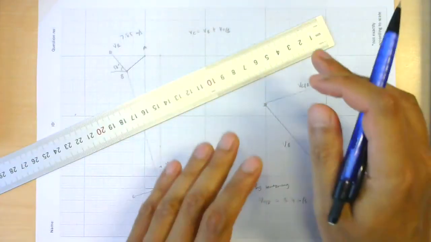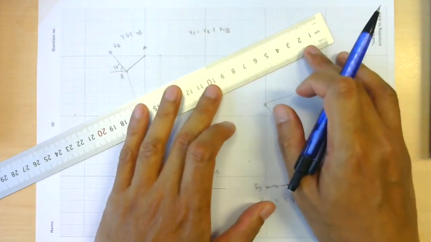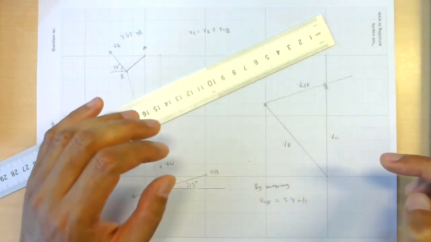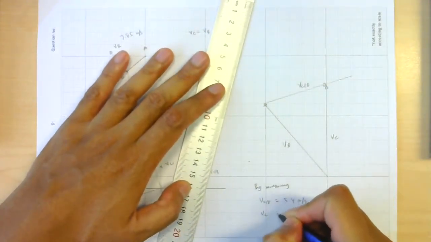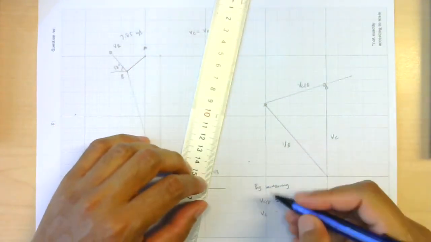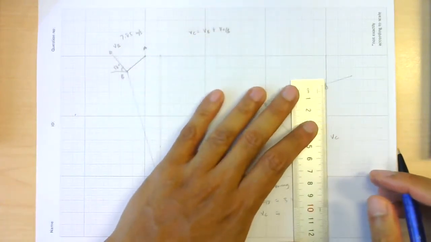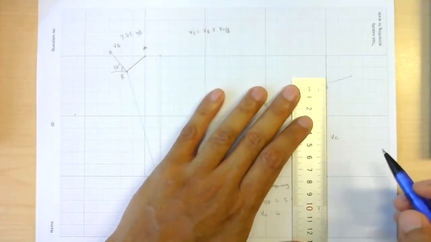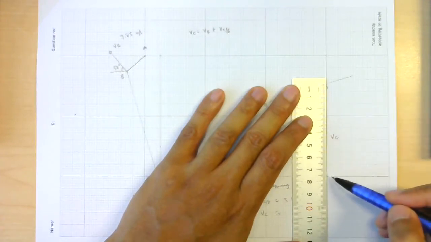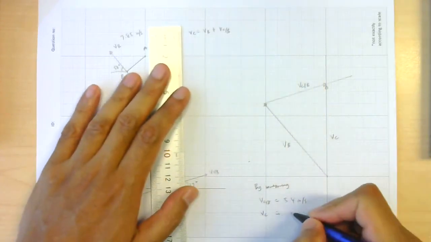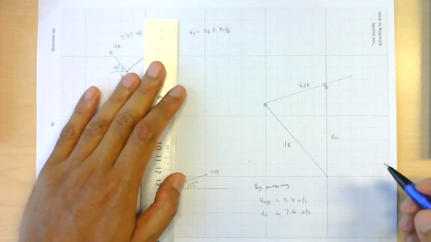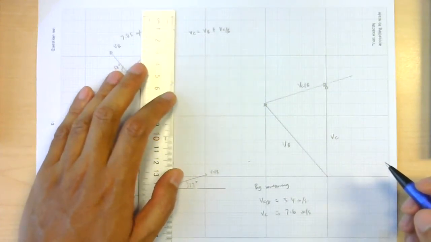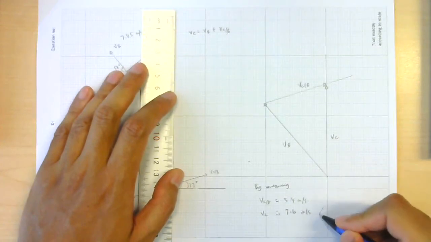This measurement is in centimeters, but we have already scaled down so that 1 cm equals 1 inch. So VC is equal to, we measure from here to here, 7.6 inch per second. So this is basically the answer that we're looking for.